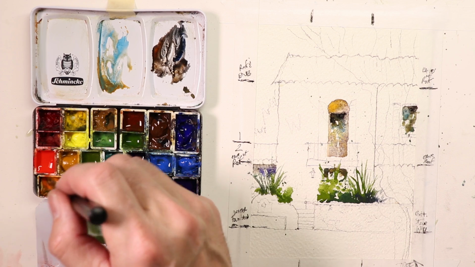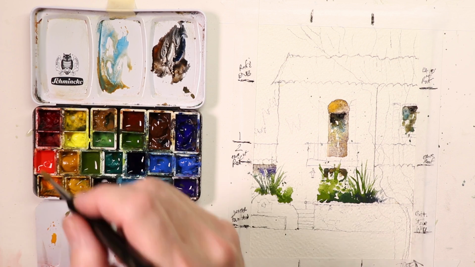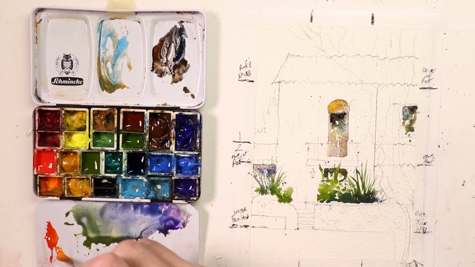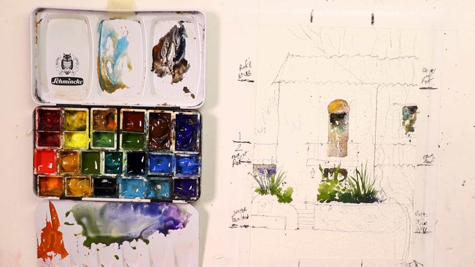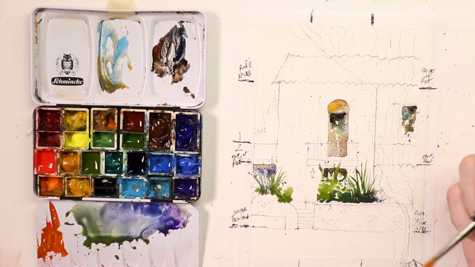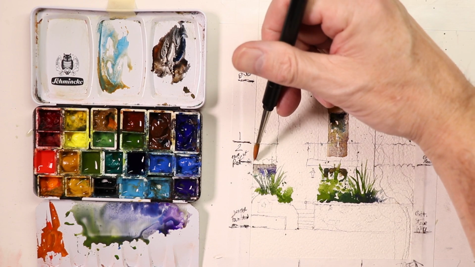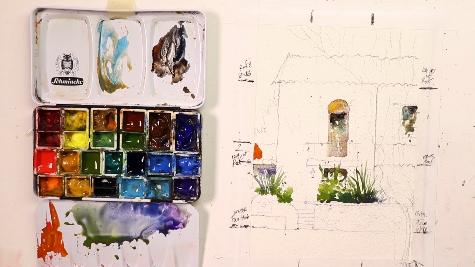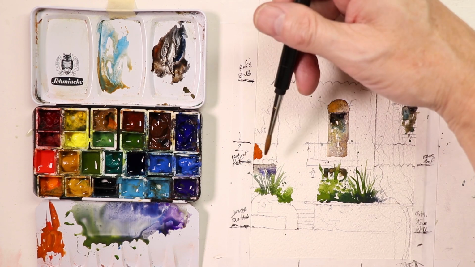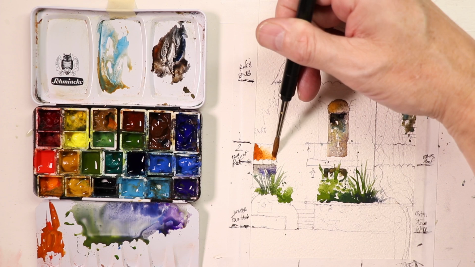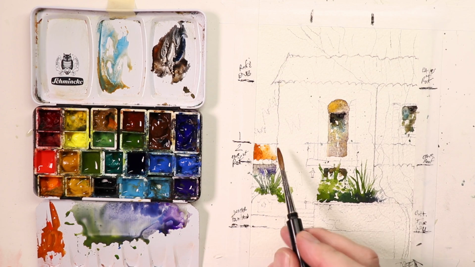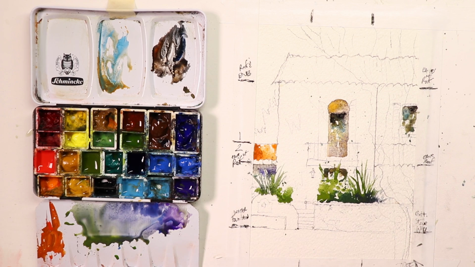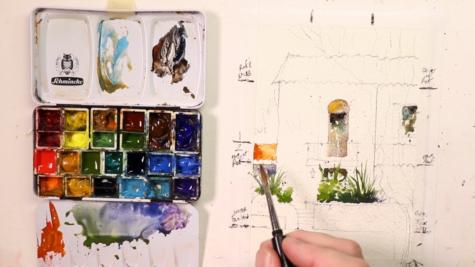Let's go with the roof. Orange, cadmium red, burnt sienna, raw umber. Let's get a little mixture going here. Don't lean into your paint. And there we have it. We're going to put in some of our orange clay tiles. Like that. Then some purple underneath.